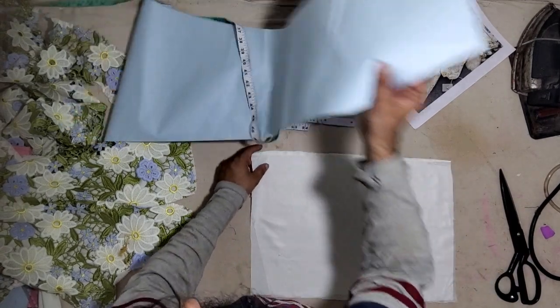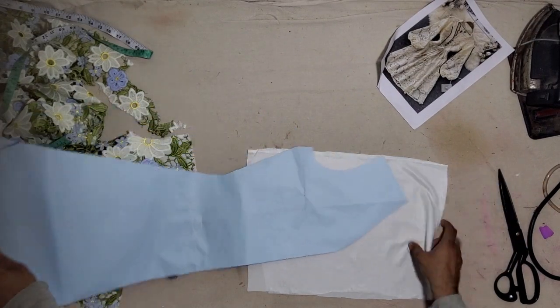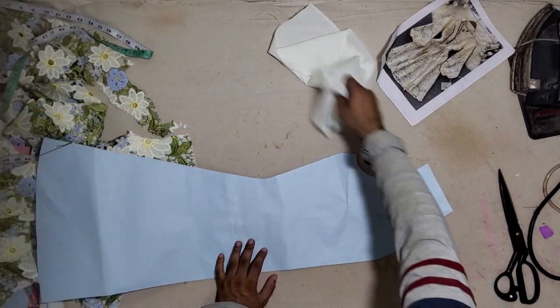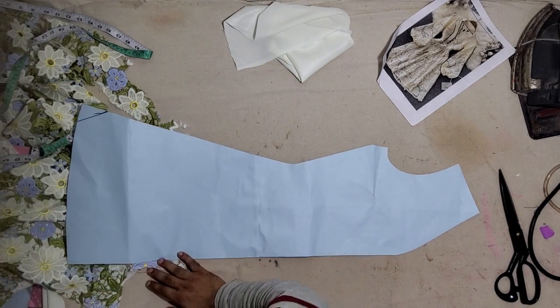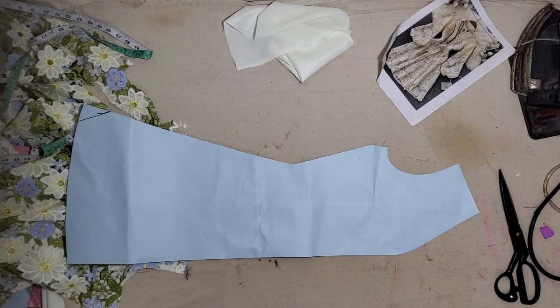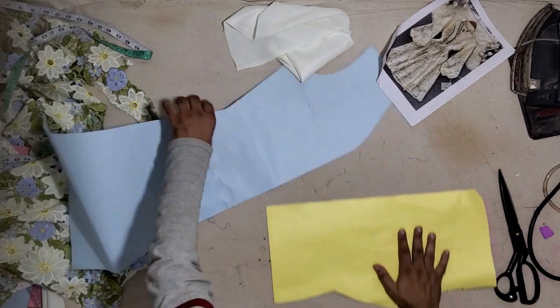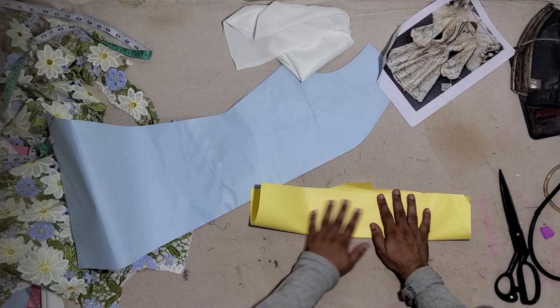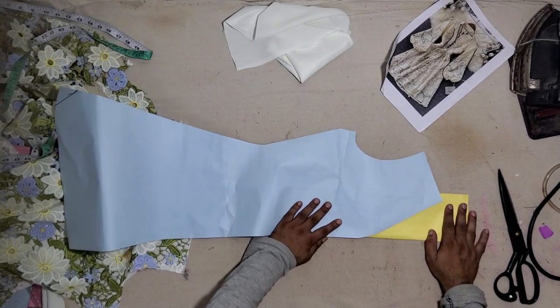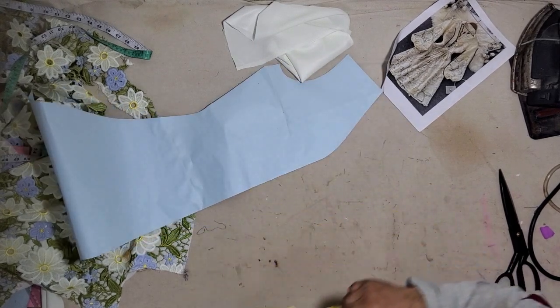Okay, let's make the pattern of our fold. I will make a complete pattern. This is not enough for me, we need a bigger paper.